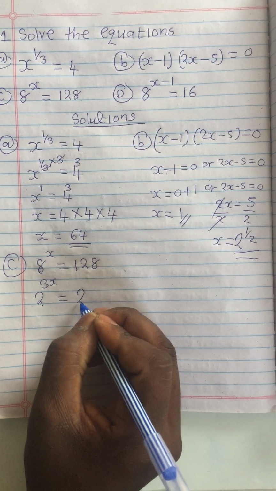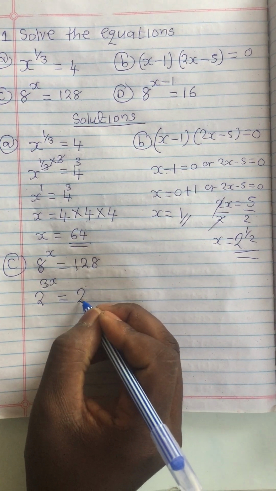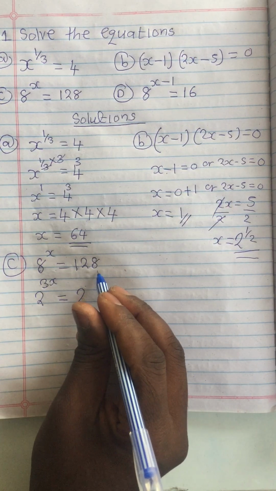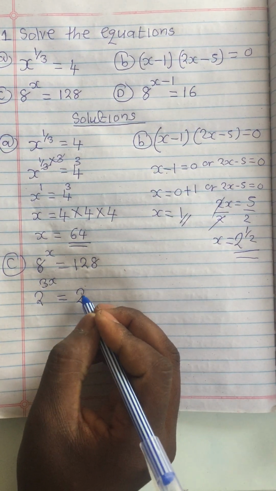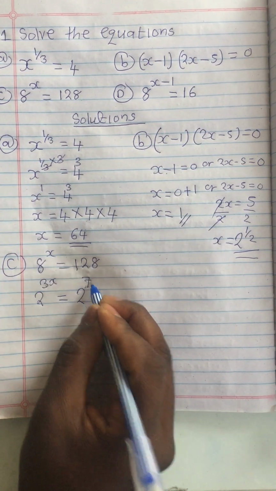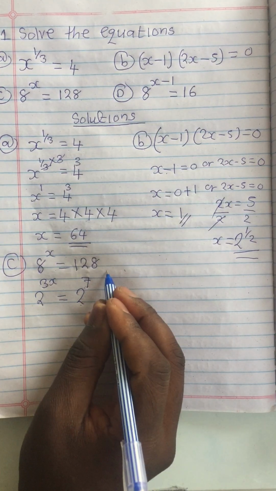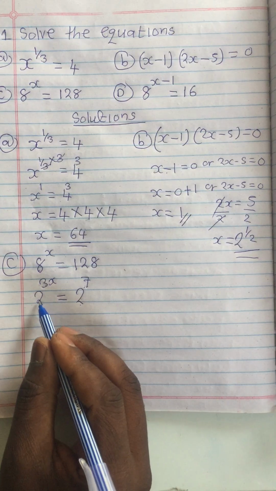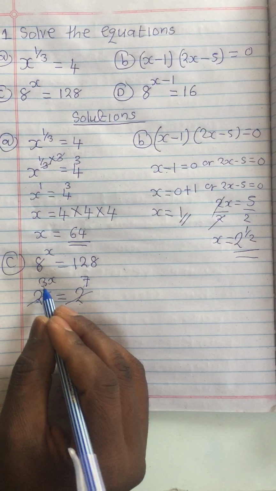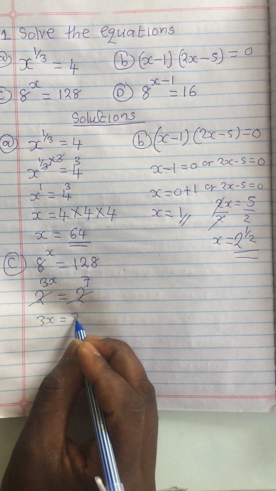Now you look for a number that when you say 2 to the power something, when you multiply 2 to the power of the number you have put here, you should get 128. So what number is that? The number is 7. So when you multiply 2 seven times, you get 128. So have you seen the bases? They are the same. So you eliminate them. You remain with 3x is equal to 7.